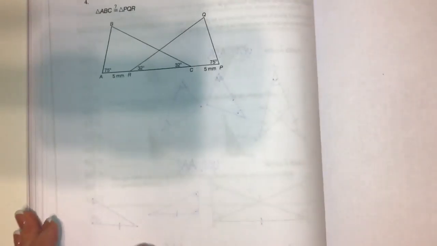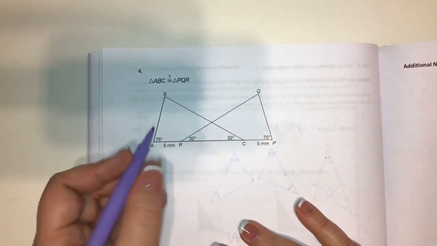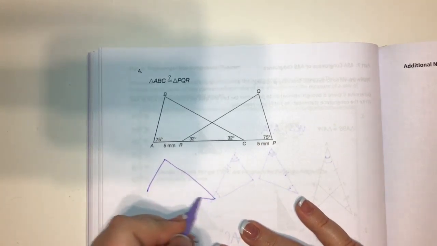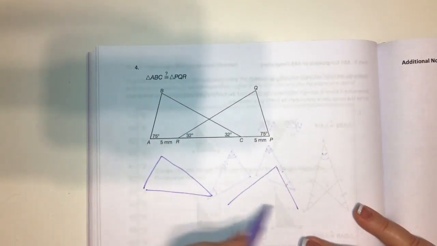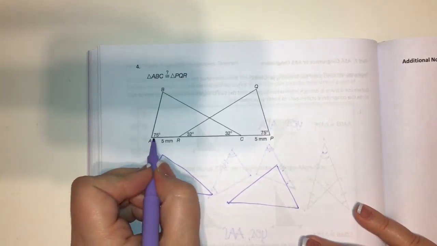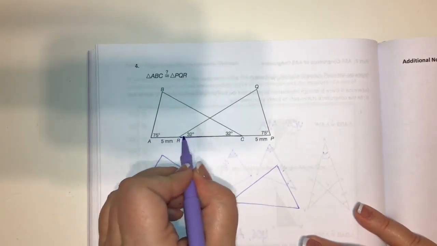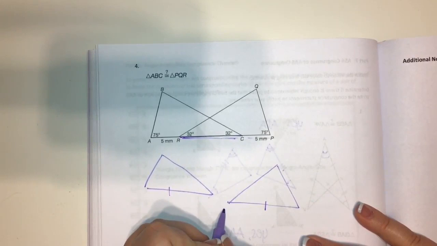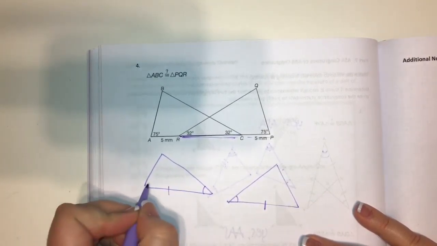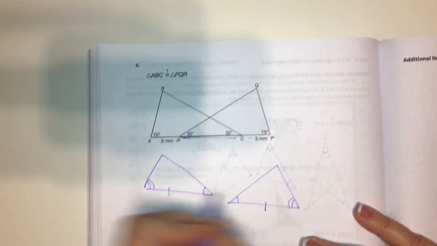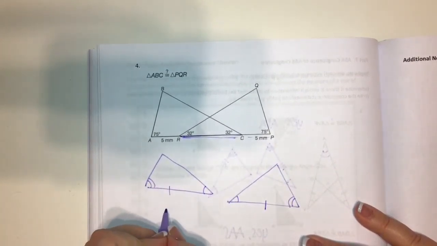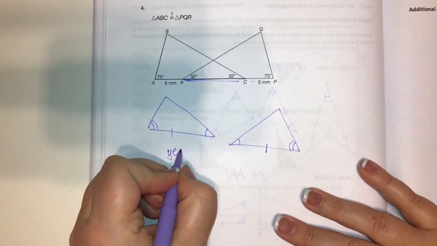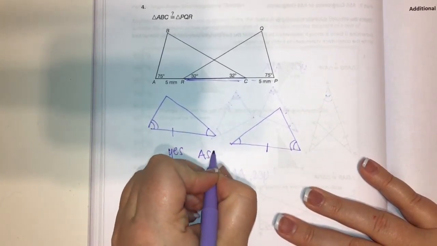And then we have one more on the next page. And again, we've got kind of some craziness going on here. So I know that I have this triangle and this triangle. So I know I have 5 millimeters here, and then I have something here, but I have that same something plus 5 millimeters here. So those are actually congruent. These angles are congruent, and these angles back here are congruent. So here I have angle, side, angle. So again, yes, these are congruent by angle, side, angle.